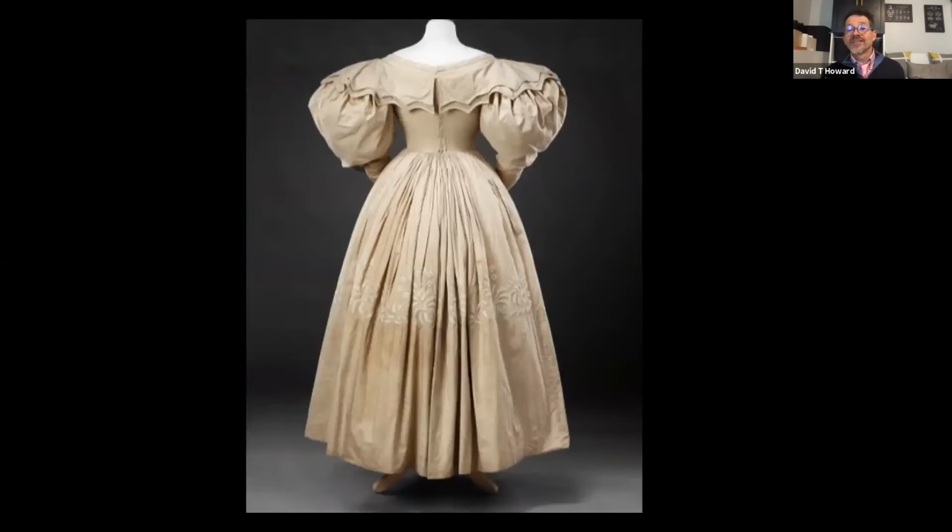And here we see, again, I tend to focus on the 1830s because it is so inflated and so gorgeous and so crazy. But look at this from the back. You can see how much volume is packed into this, including those sleeves. And because we can see the shaping at the waist, you get some volume there.